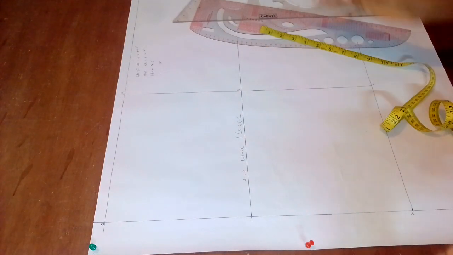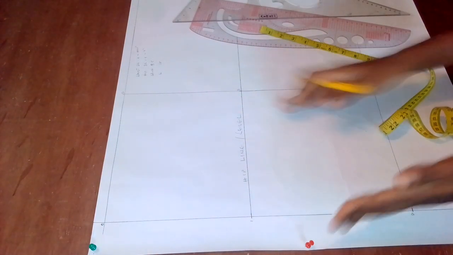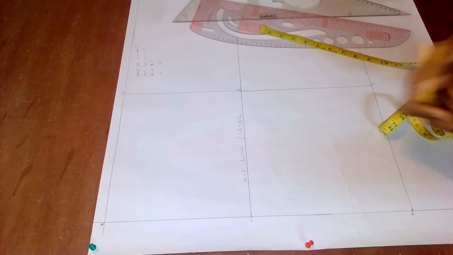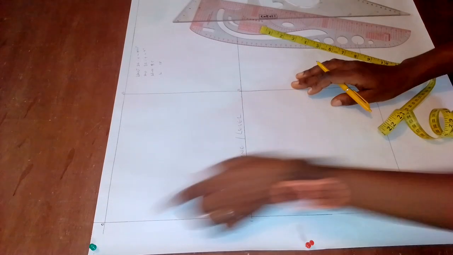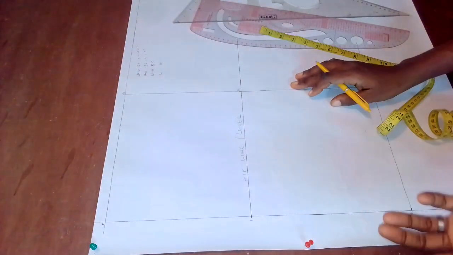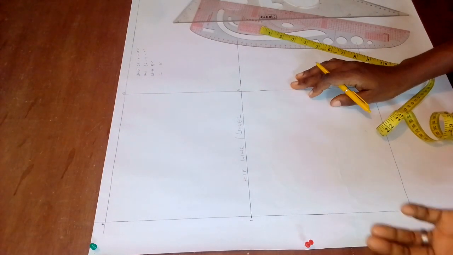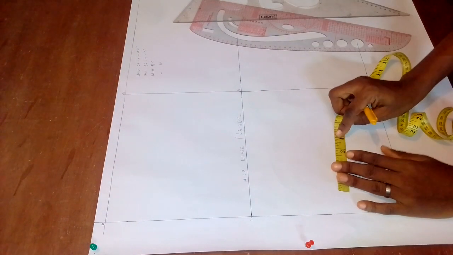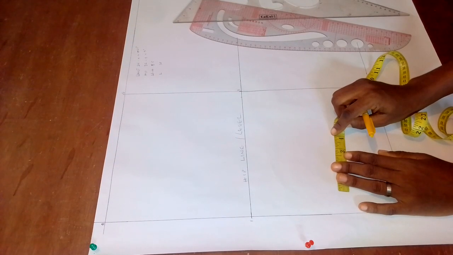Remember, what we just determined is the hip measurement, the level of the hip, which is 1/4 of my hip measurement, plus 1.5 centimeter for ease allowance. So the next thing I'm going to do is to determine my waist. This is where I'm going to have my waist. I've already divided my waist circumference into 4. So I'll measure. Now, of course, we need to shape our waist by using darts.